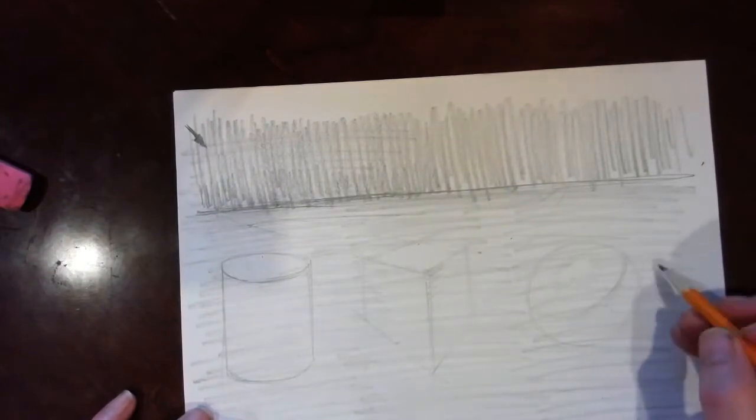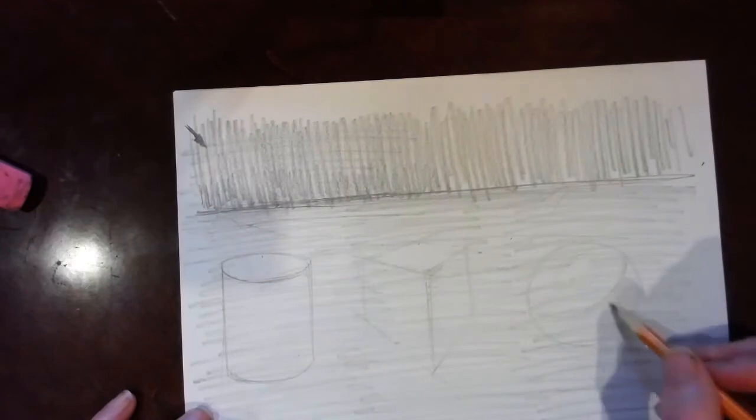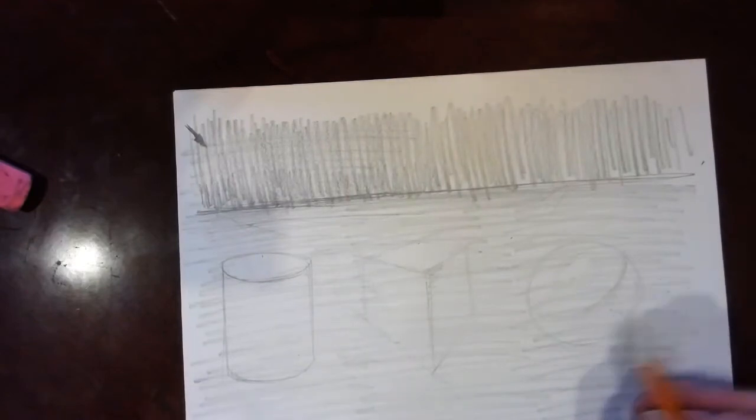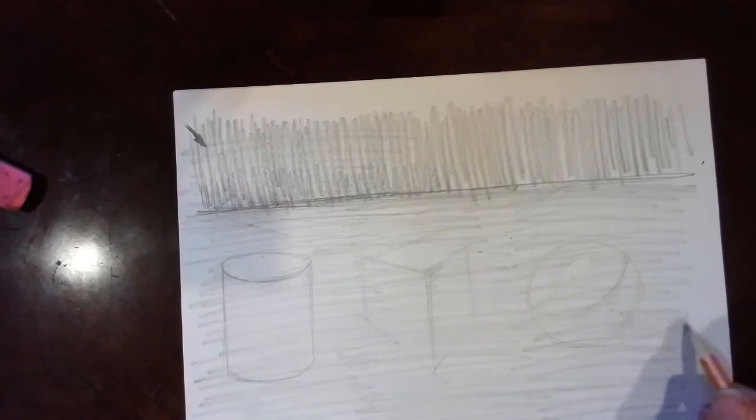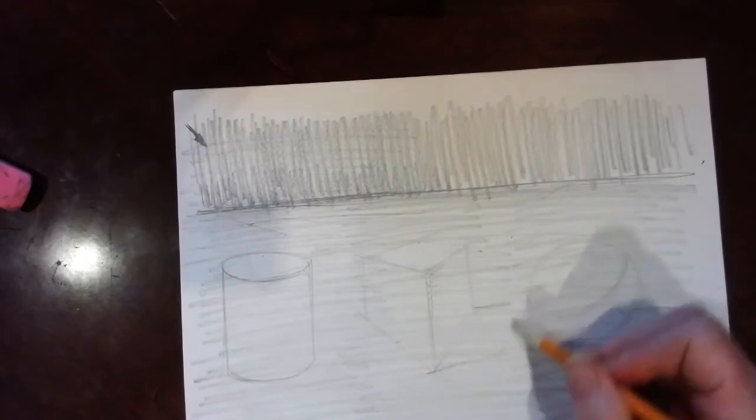And then you're going to have, oops, forgive me, I just went off of this. And then you're going to have the reflected light, which will be right underneath the core shadow right here. And then you're going to have the cast shadow, which is going to be something like this, or like that right here in this cube.